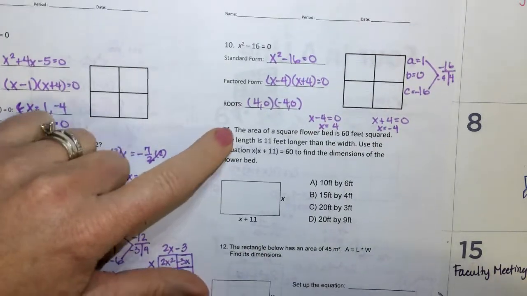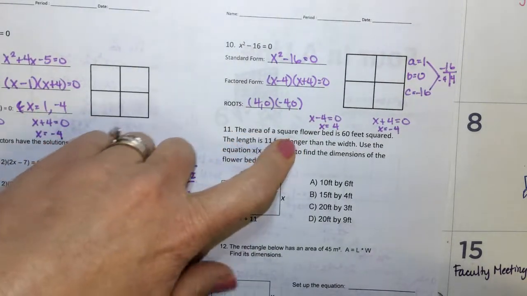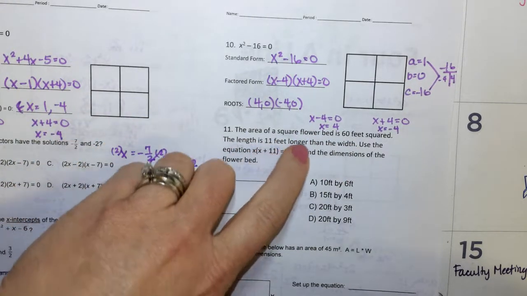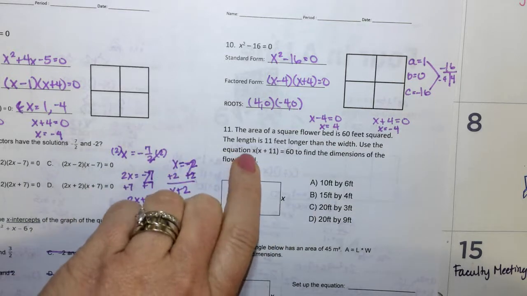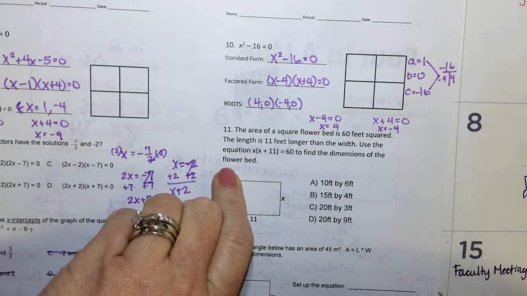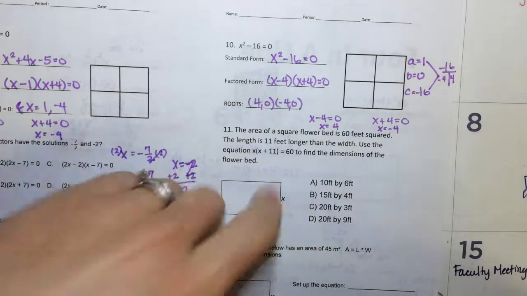Okay, so number 11, it says the area of a square flower bed is 60 feet squared. The length is 11 feet longer than the width. And it's given us the equation x times x plus 11 equals 60, where they want us to find the dimensions of the flower bed.